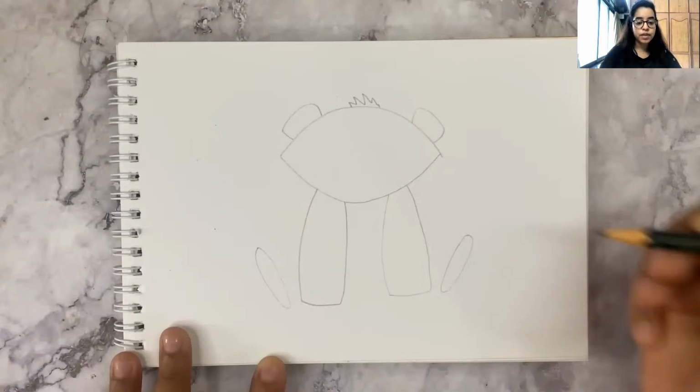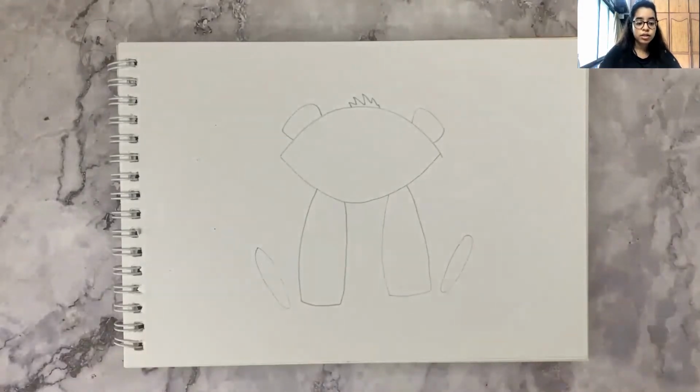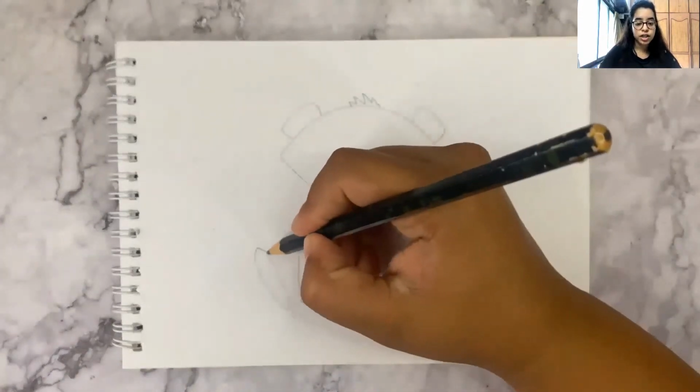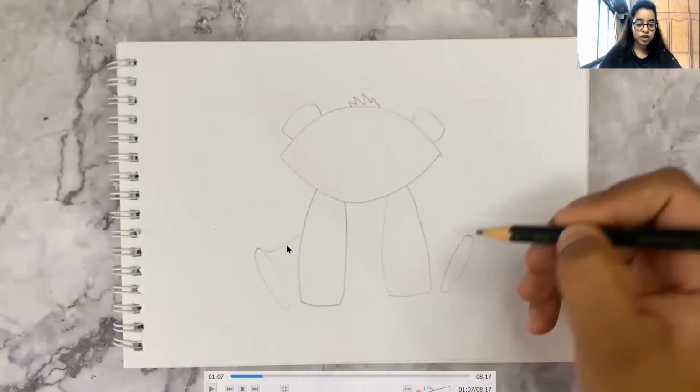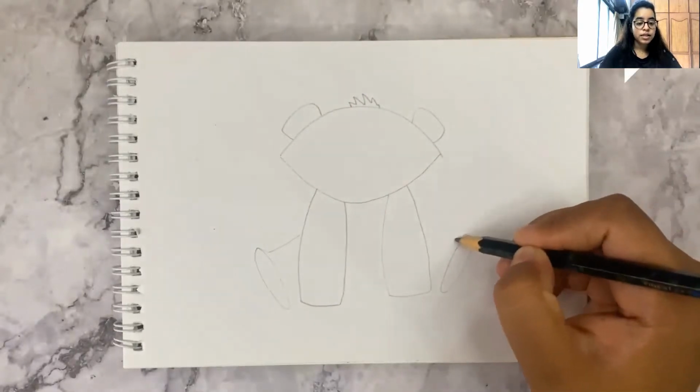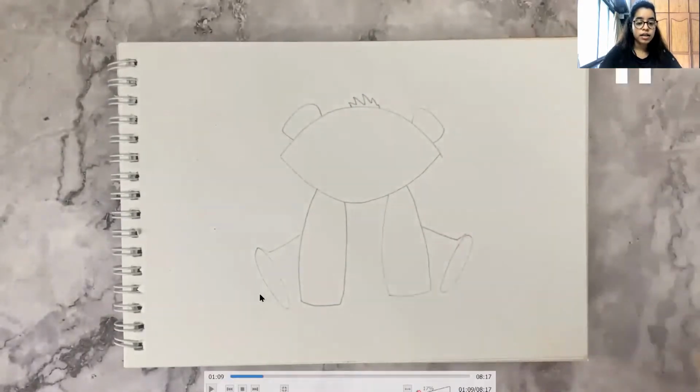Okay. So once done with these two last oval shapes, we're going to connect these two oval shapes with the arm. Spot this line. I'm just connecting this oval shape with the arm of the panda. I'm just joining the oval and this rectangle shape with the help of a line, slightly diagonal. The same on the other side.